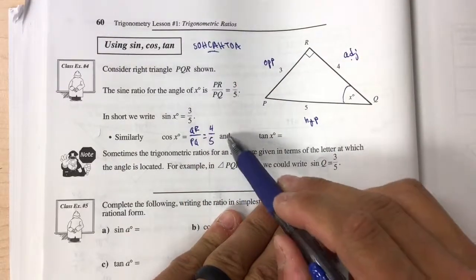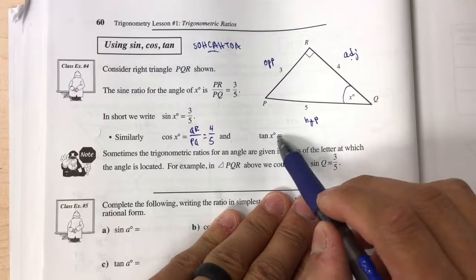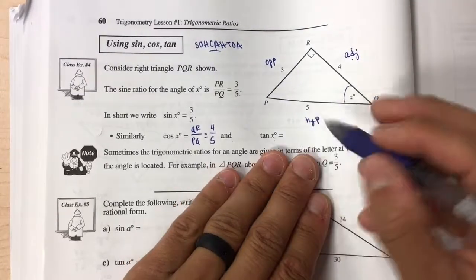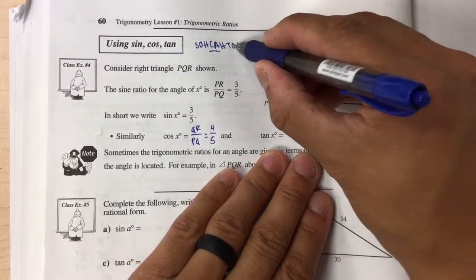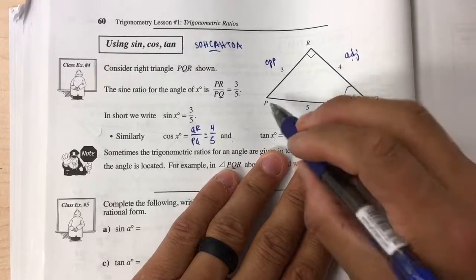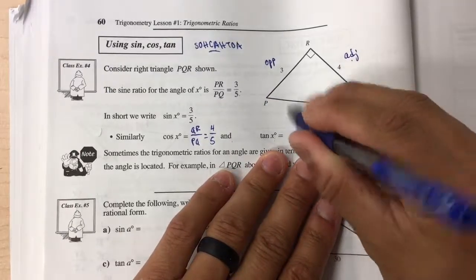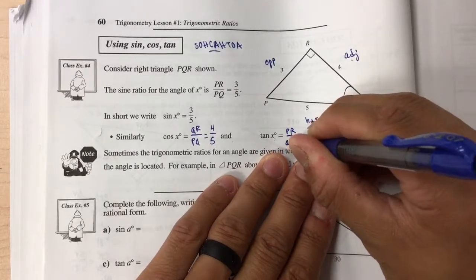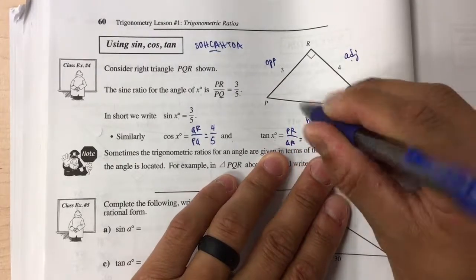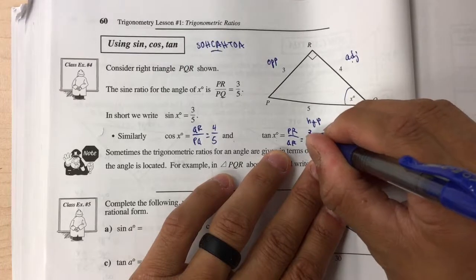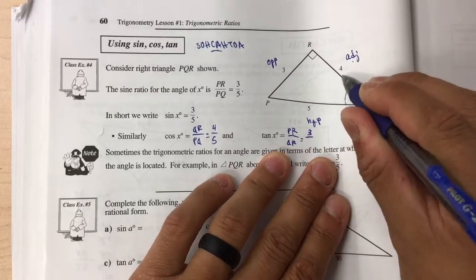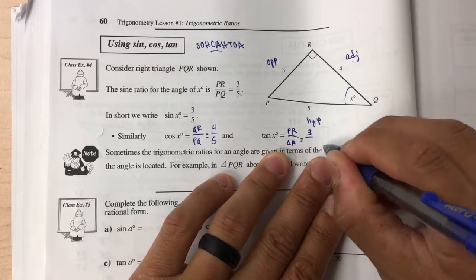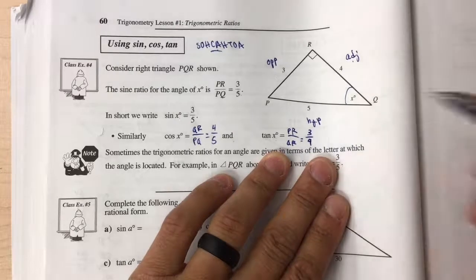And tan x is equal to, well, tan is opposite over adjacent. So opposite was PR over adjacent, which was QR. PR is 3 and QR is 4.